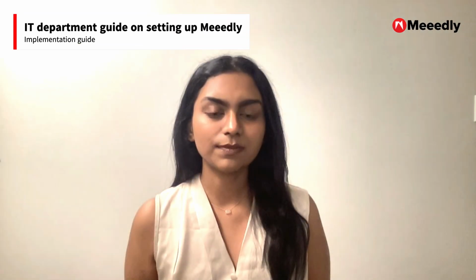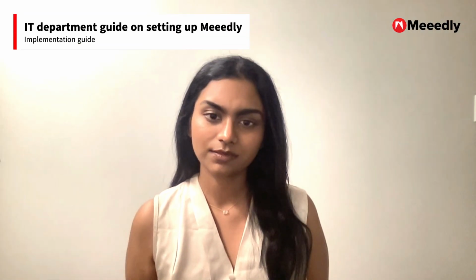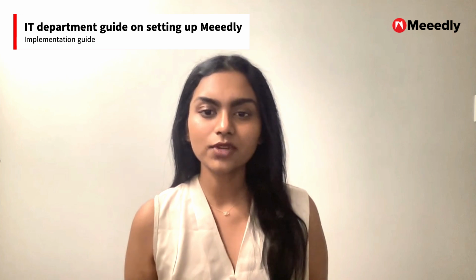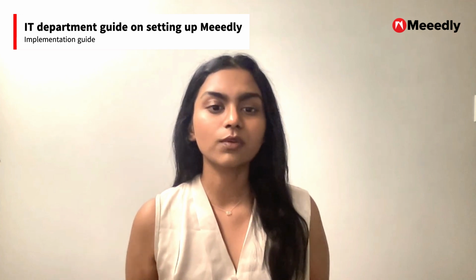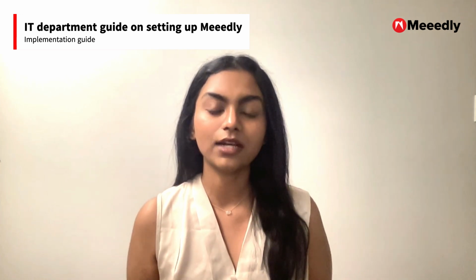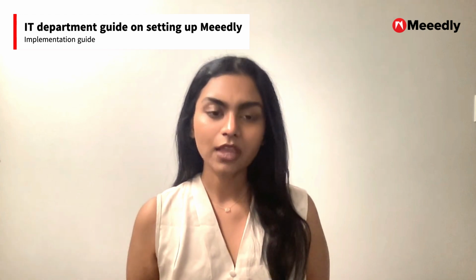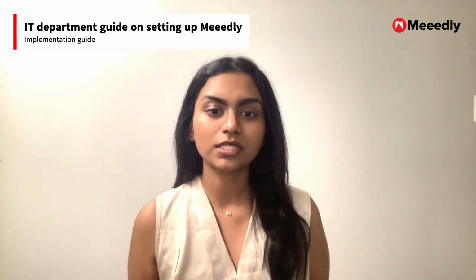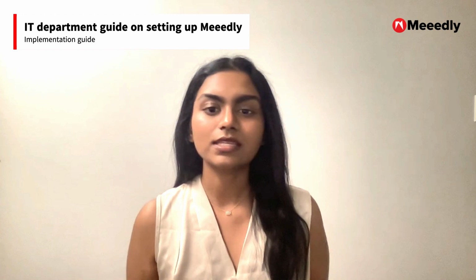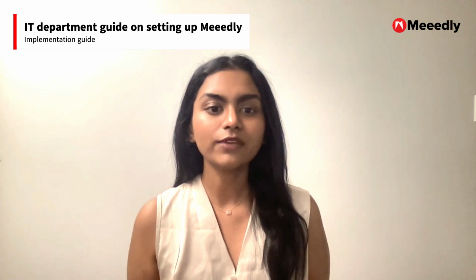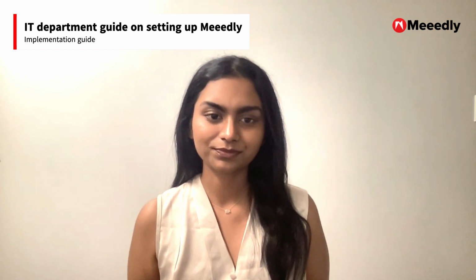You can purchase Meeedly using any email address. However, an administrative level account is required to deploy and manage Meeedly across your organization. For details on required permissions based on your workspace, that is Microsoft or Google, refer to Meeedly's documentation.